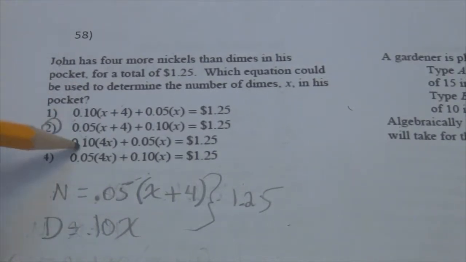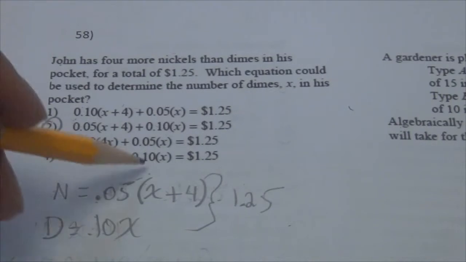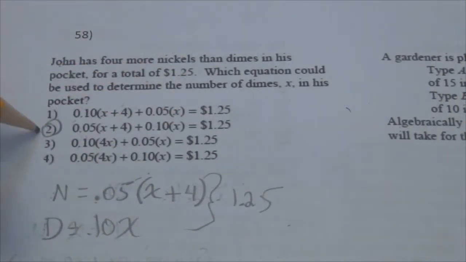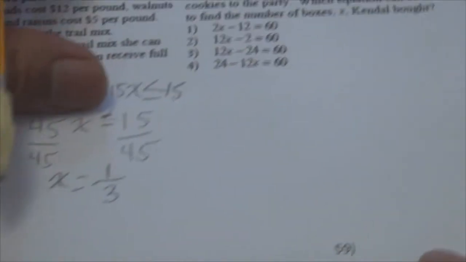Here I have no idea. It says that you have 4 times more dimes than nickels. And this one says you have 4 times more nickels than the dimes. So it doesn't make any sense. So this is the right choice for this question. All right, let's move on to the next question.